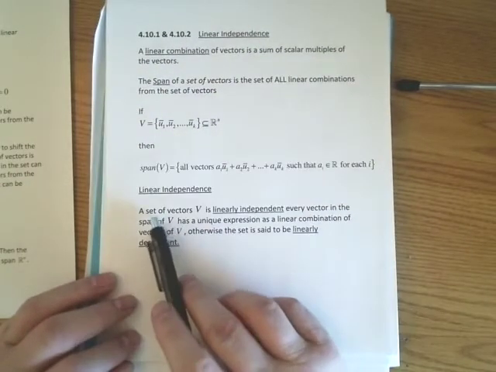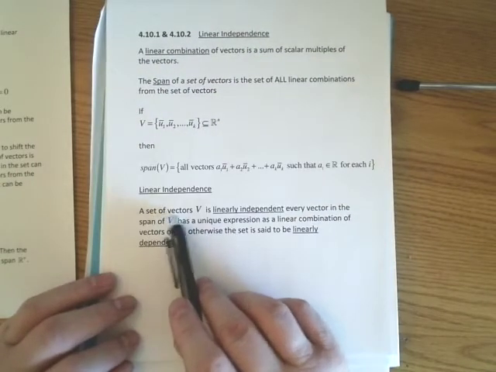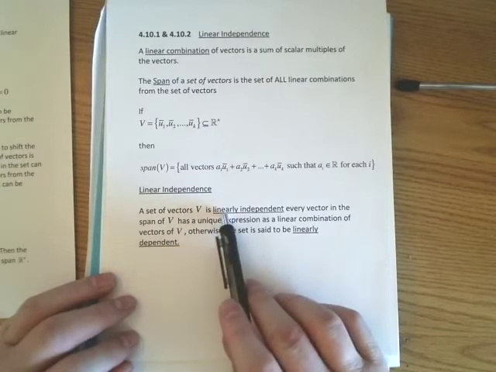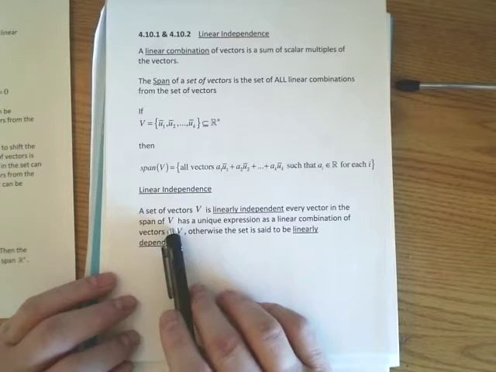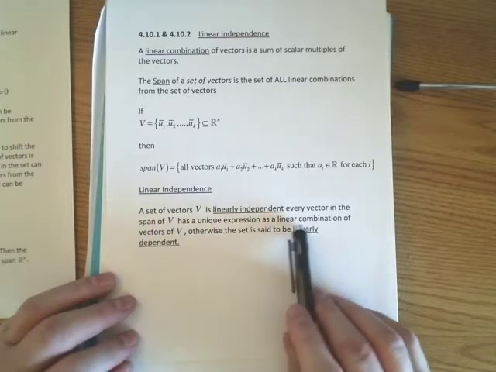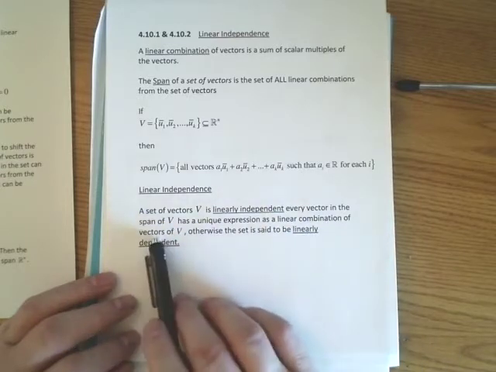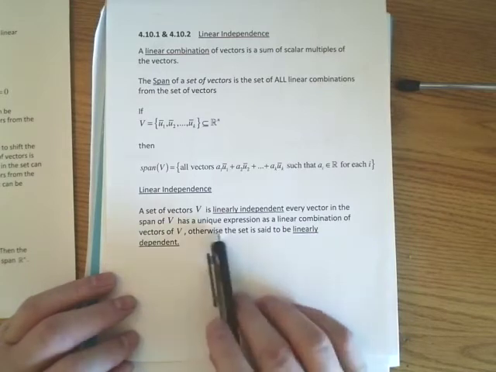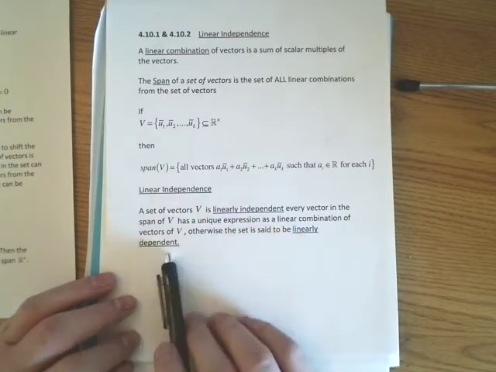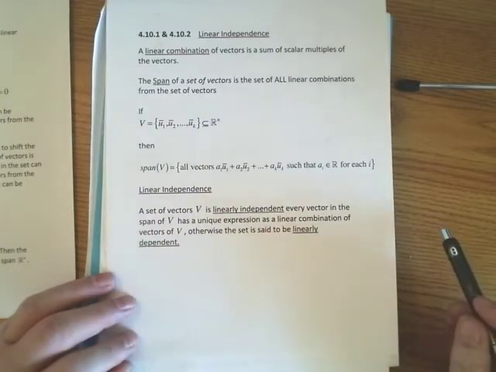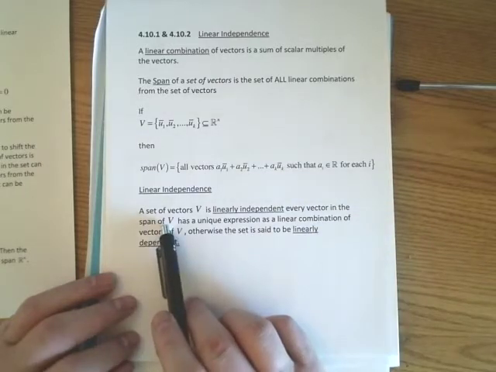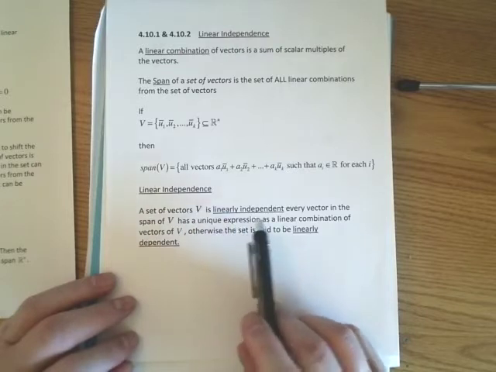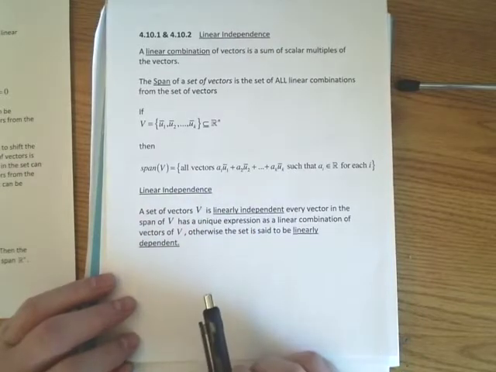A finite set of vectors V is linearly independent if every vector in the span of V has a unique representation as a linear combination of the vectors of V. Otherwise, the set is said to be linearly dependent. So we're saying every vector in the span of V has a unique expression as a linear combination of the elements of V.